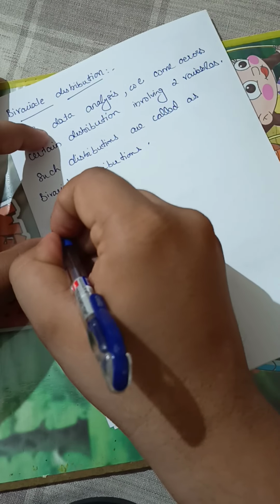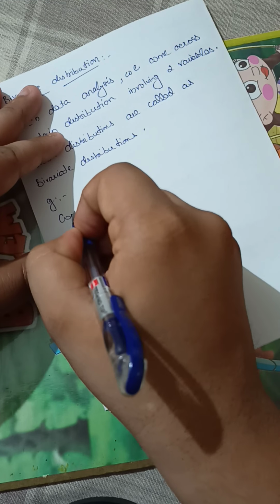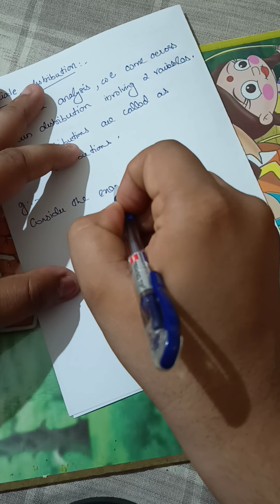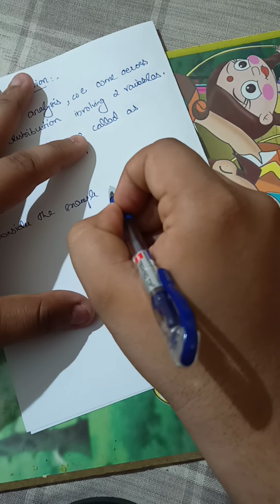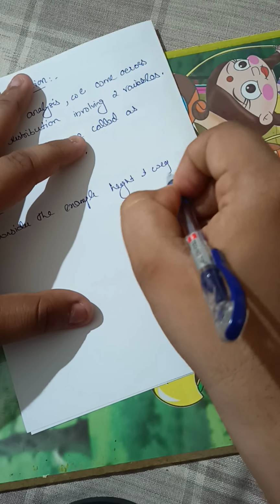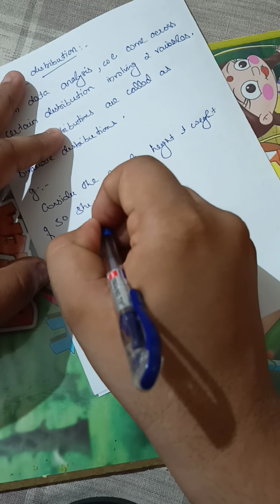Here you can consider the example of the height and weight of 50 students in a class.